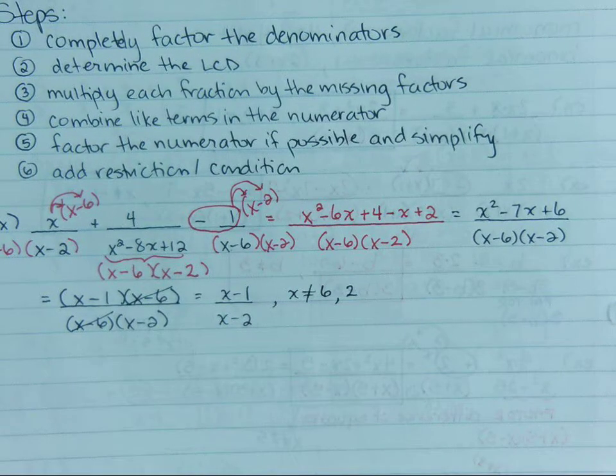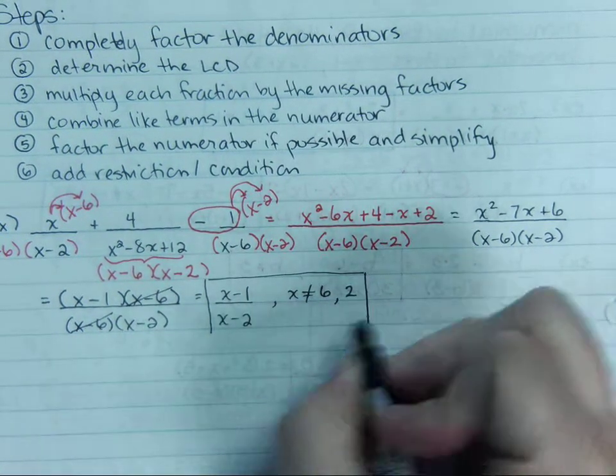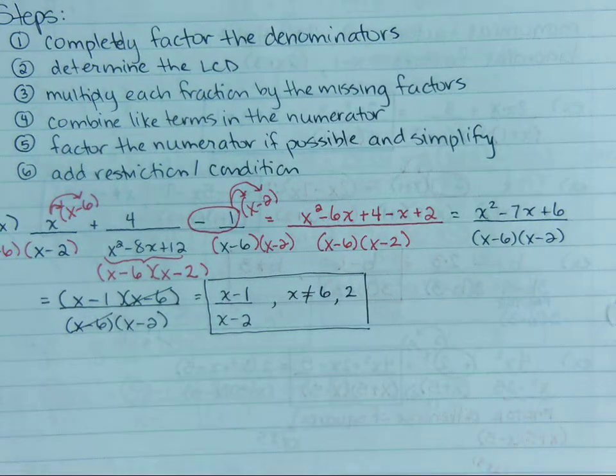All right, so remember, if it's a factor you cancel, you have to add in that restriction from before. And now you also have to add in the restriction of what you can't use with what's left. So you have 2 separate types of restrictions now. And that will be what your final answer looks like.